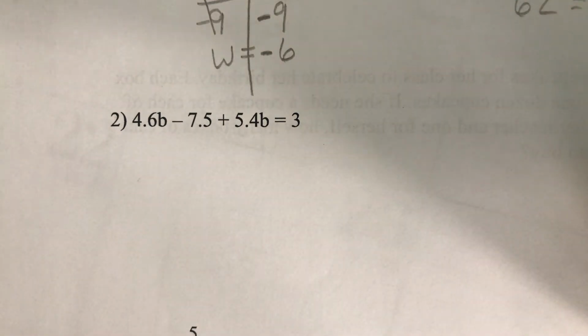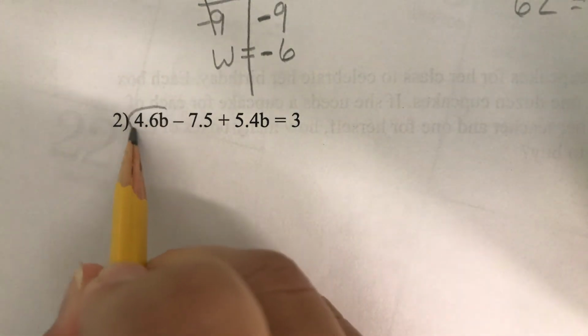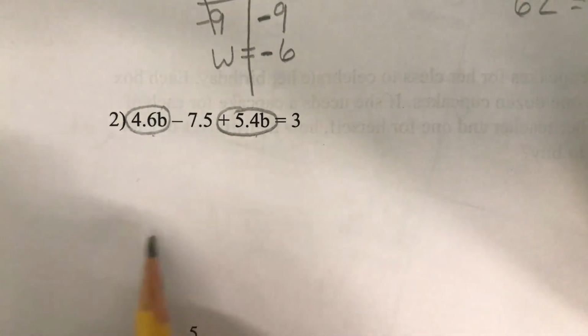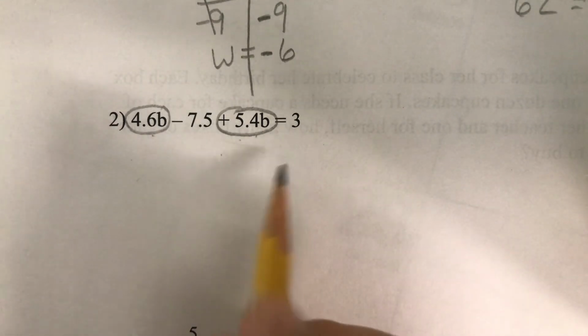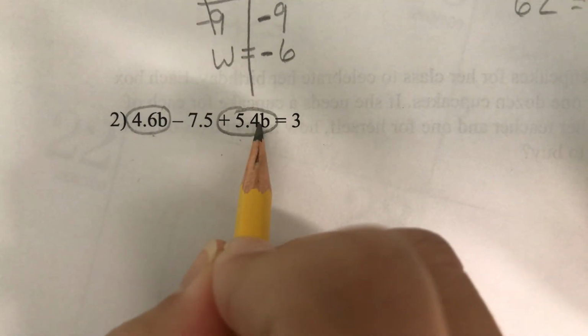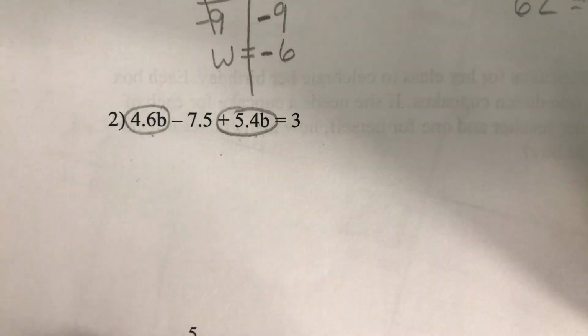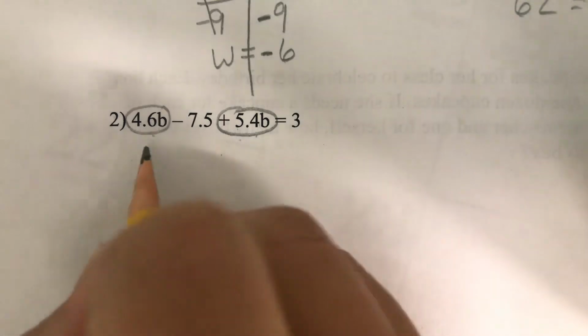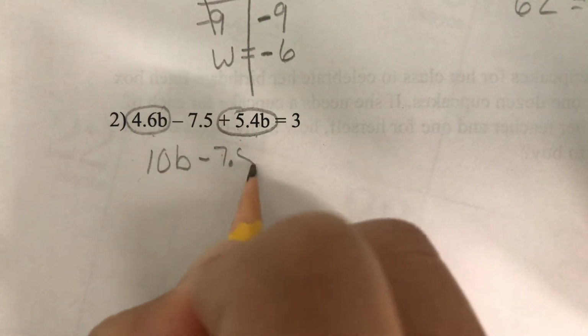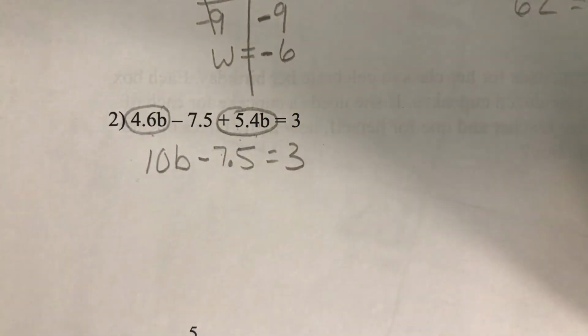Decimals don't make this any more difficult. We've got our calculator, so use it if the decimals throw you off. Again, we're grouping like terms, and when I group, I'm separating them by circling them. If you want to rewrite them, you can. But I'm going to do 4.6 plus 5.4. I find 10b. I bring down minus 7.5 equals 3.